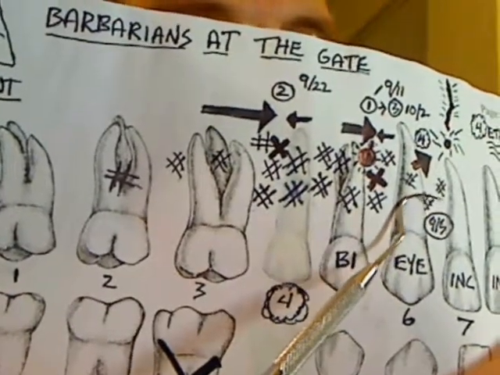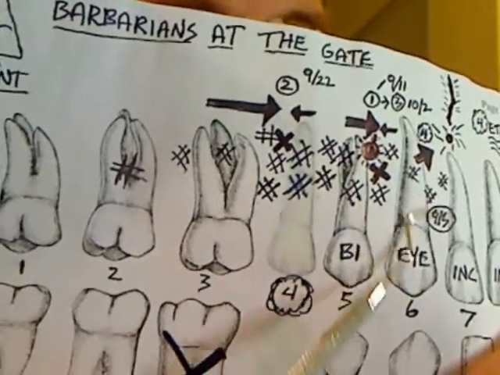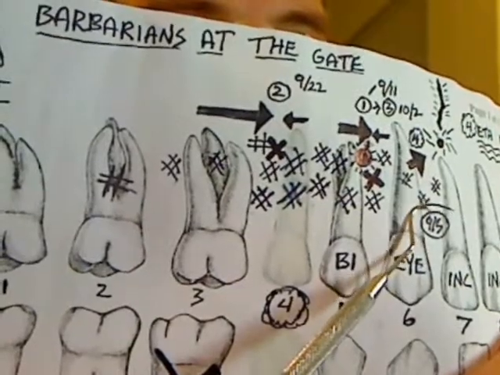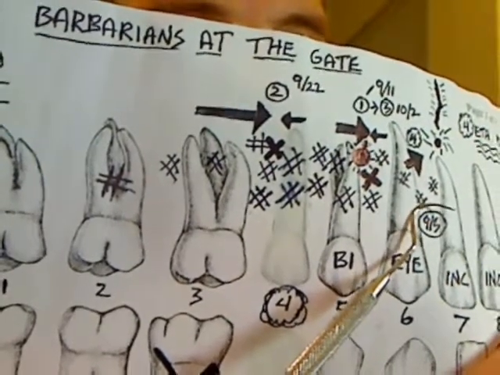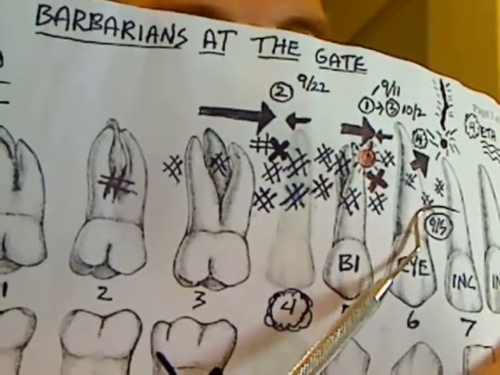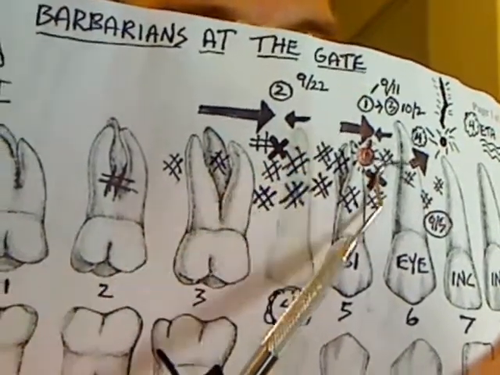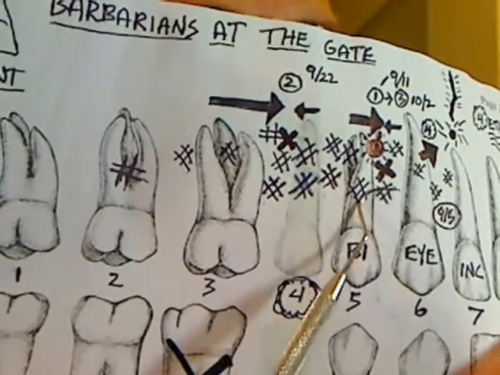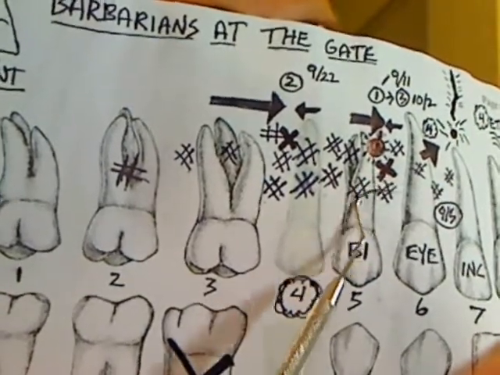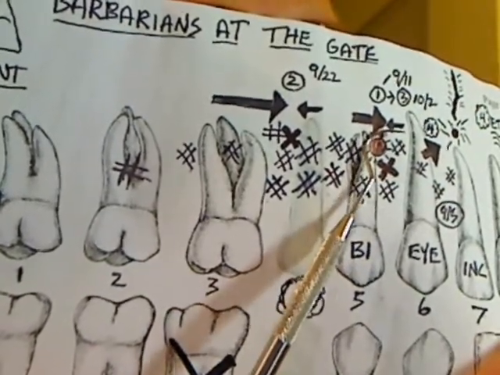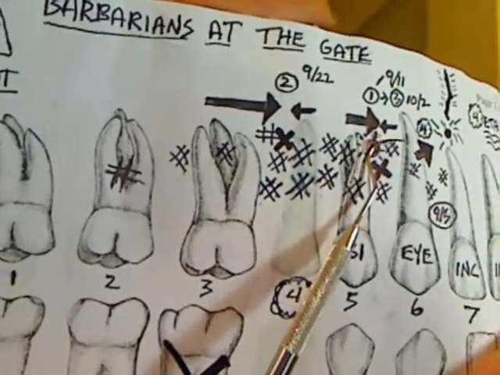On the 5th of September, I cleaned out the gap between the eye tooth and the incisor. That did not relieve the abscess. On the 11th of September, I cleaned out the gap between the bicuspid and the eye tooth, and it was pretty bad.